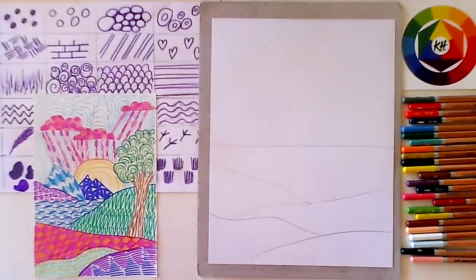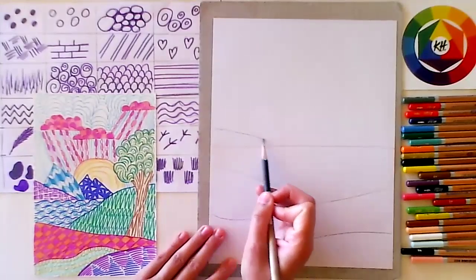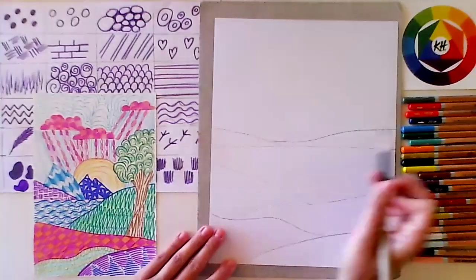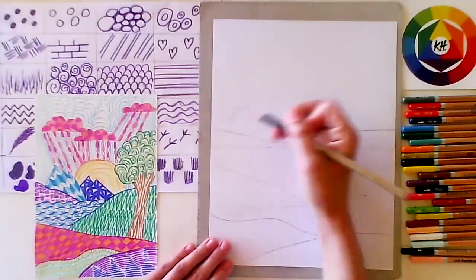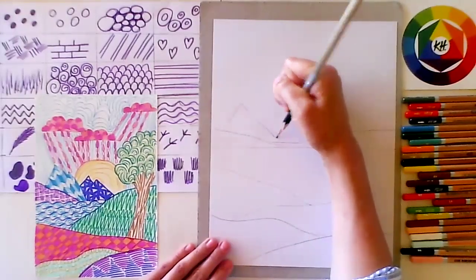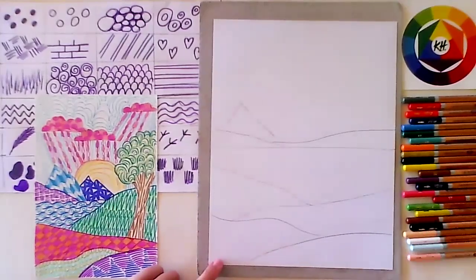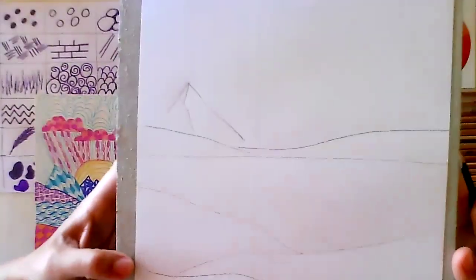On the other side of the water, we can have some mountains. Here you can also choose how big you want them. You can also create, for example, in the start, some hills. So maybe the mountains don't start straight away. And then mountains, of course, are in the shape of a triangle, with the line in the middle.